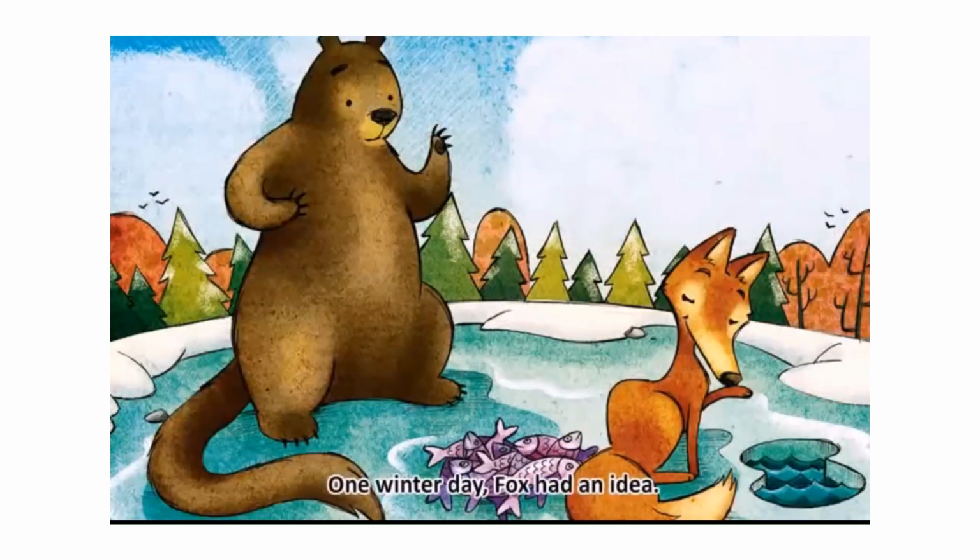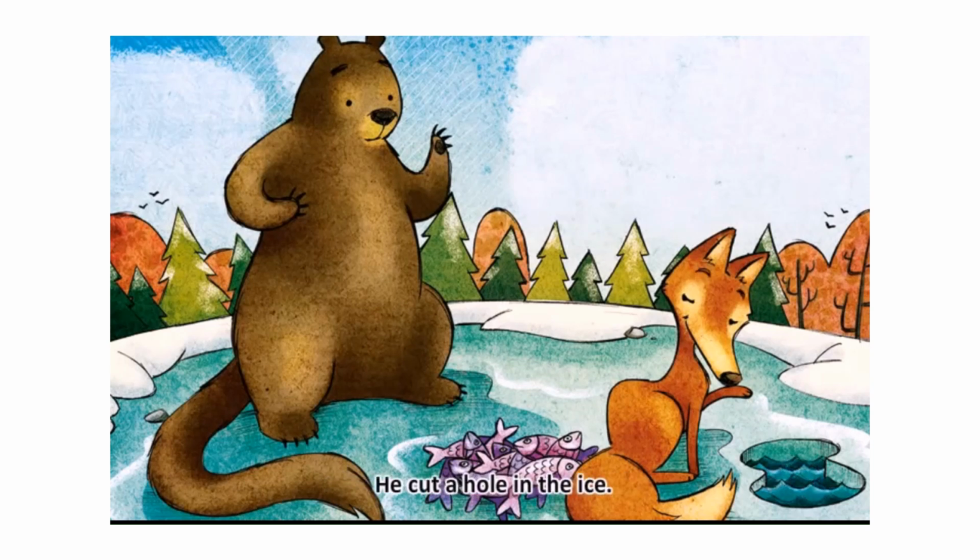One winter day, Fox had an idea. He went to the lake. He cut a hole in the ice. He caught a lot of fish. Fox put the fish next to the hole. Then he waited.